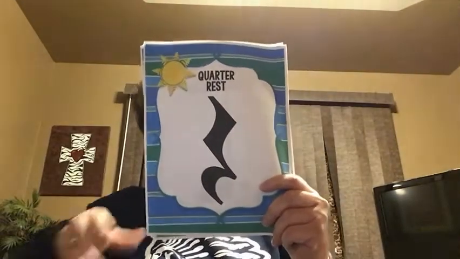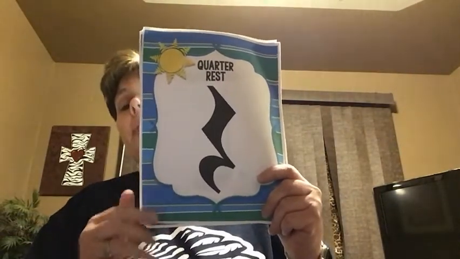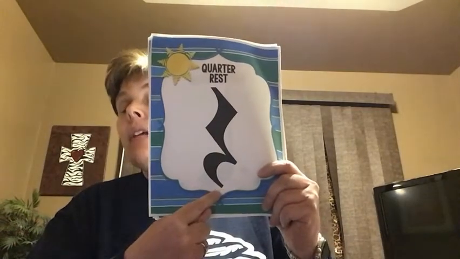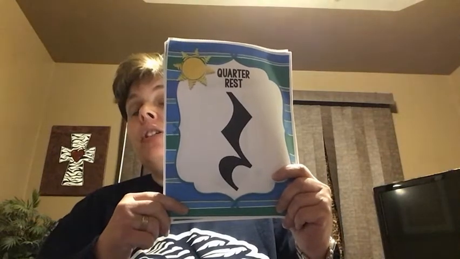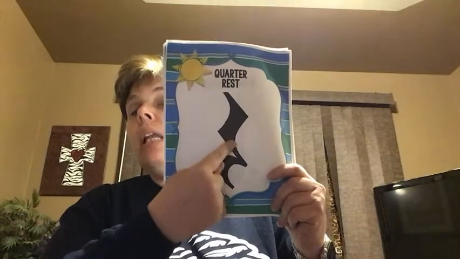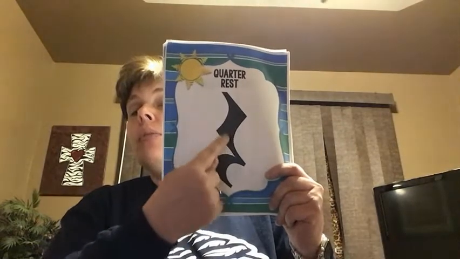And here is its buddy, the quarter rest. It too gets 1 beat, but it's 1 beat of silence. So when you're practicing rhythm flashcards and rhythm activities that I have put on our website, make sure you don't clap or make sounds on a rest.